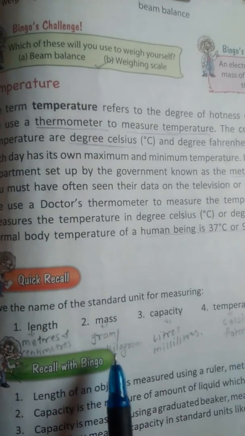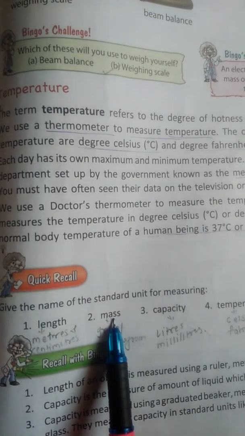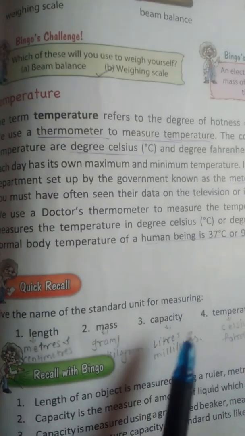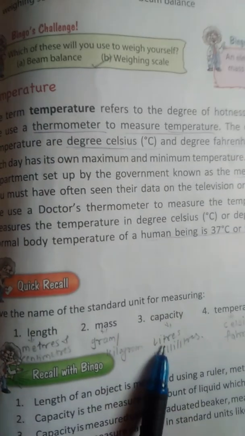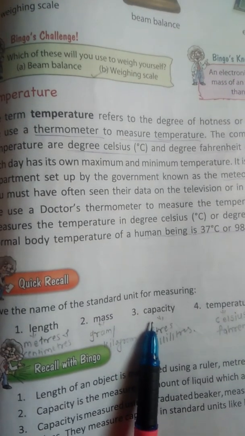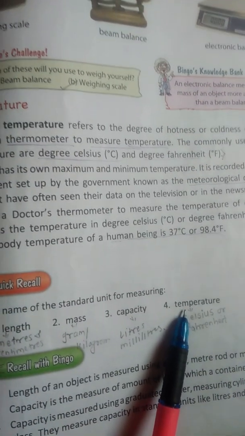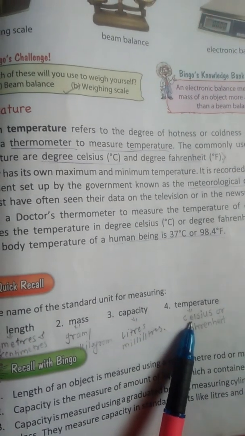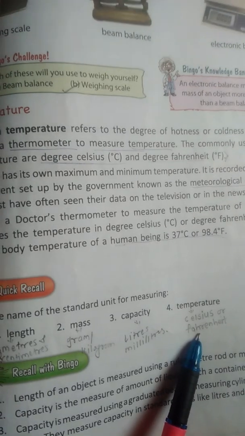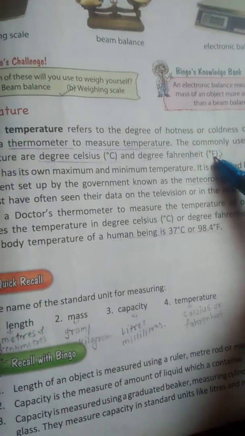Then gram and kilogram are the standard units of mass. What is the standard unit of mass? Gram and kilogram. Then capacity we have to measure in liter and milliliters. Then temperature is measured in degree Celsius or Fahrenheit. We have to write it like that also: degree Celsius and degree Fahrenheit.